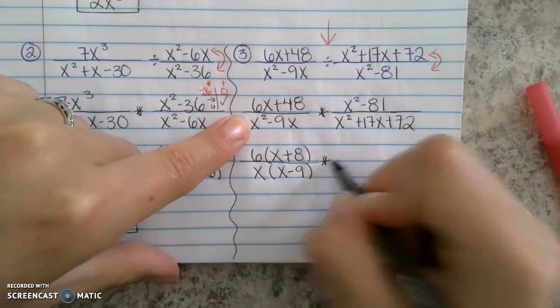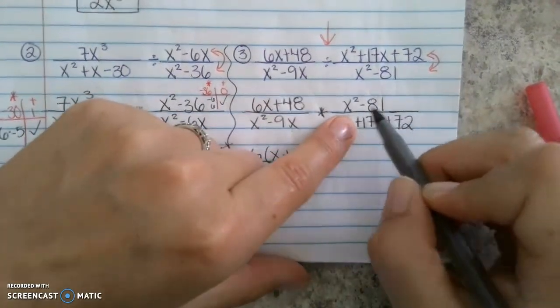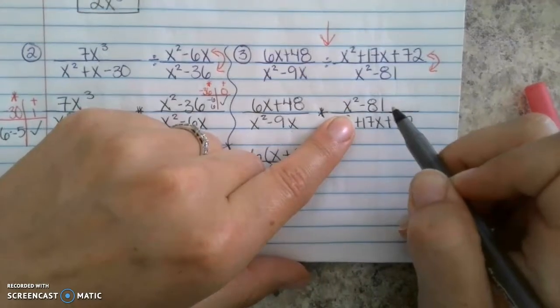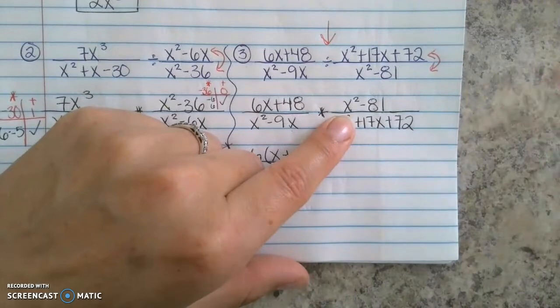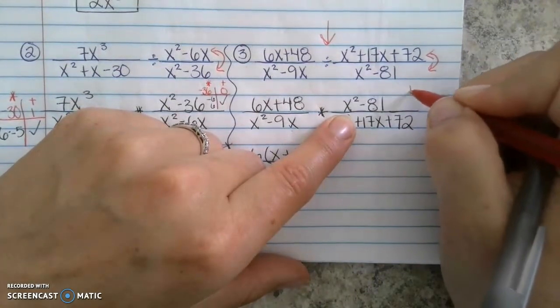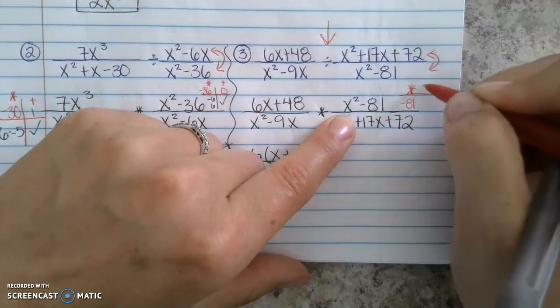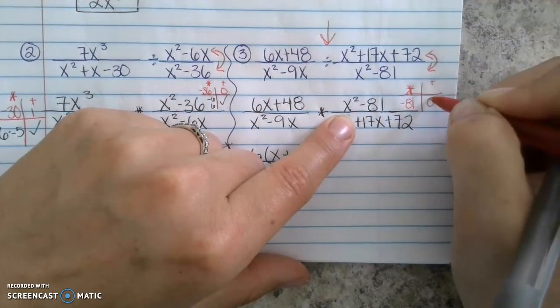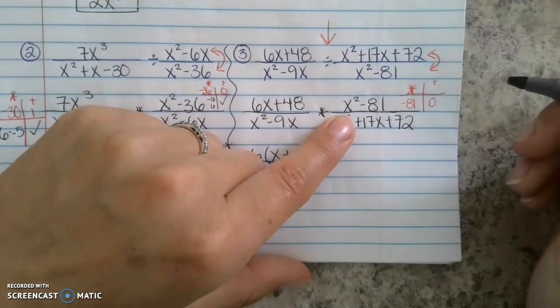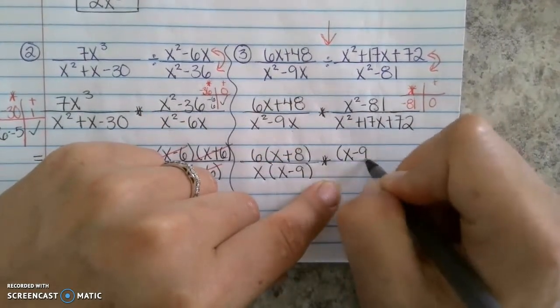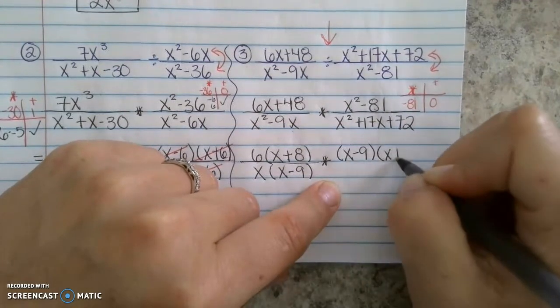All right, I'm multiplying over here. First check, do I have a GCF? No. So can I factor this one? Yes. This one you can factor. So what multiplies to get you negative 81, that will add to get you 0? Okay, that's what we're factoring here. And so my numbers for that would be negative 9 and positive 9.